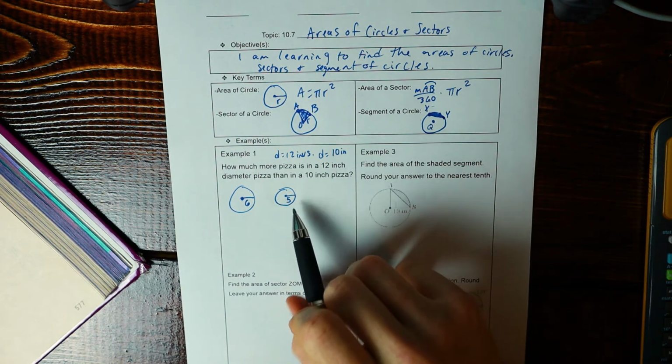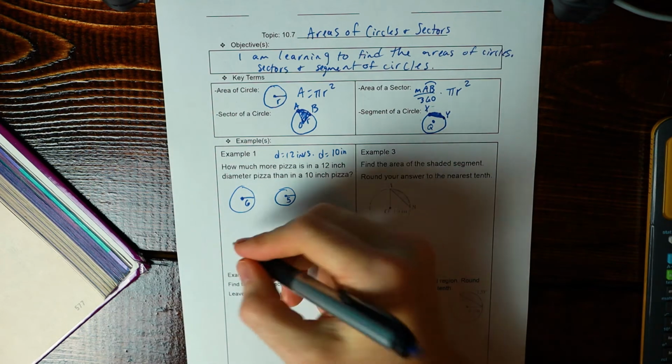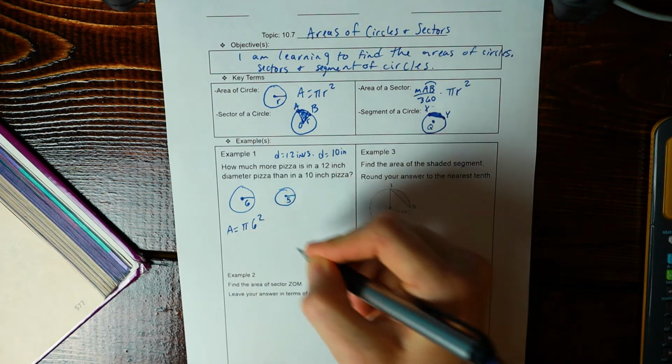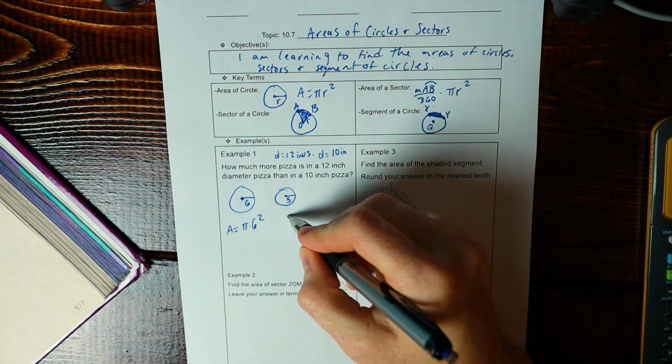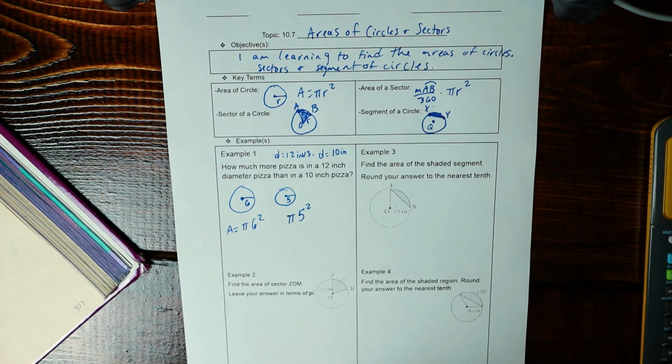Now, with that in mind, we want to know how much more pizza is in this larger one. So we need to find the area, which is pi times 6 squared, and find the difference between that area and the smaller pizza. So you'd have to subtract those two.